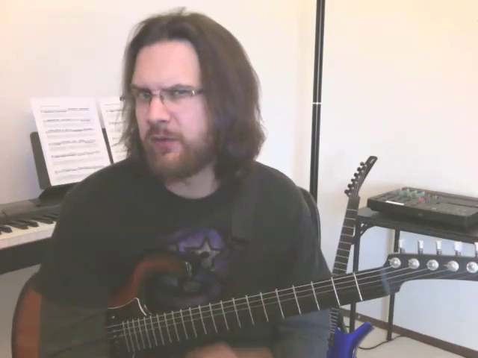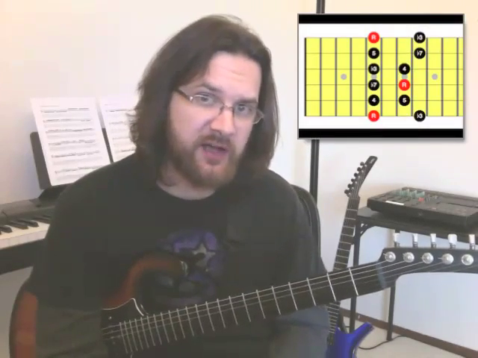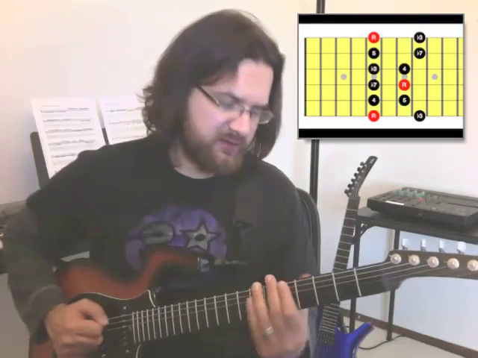We're going to work in the key of A. A is going to be our root. So we're going to work in A Dorian, A Phrygian, and A Aeolian, A natural minor. We're going to start with our minor pentatonic scale in its first position. We're in the key of A. So A minor pentatonic. Little reminder, here it is.